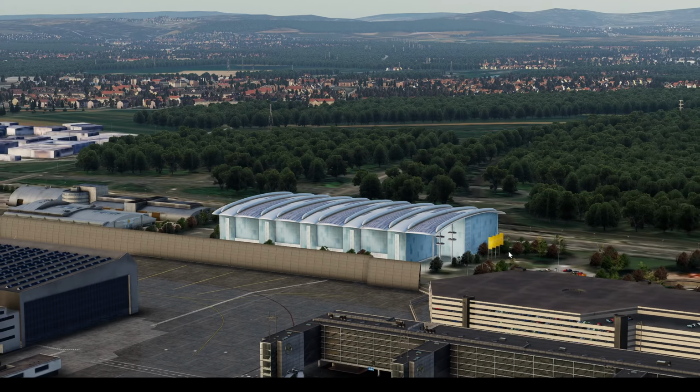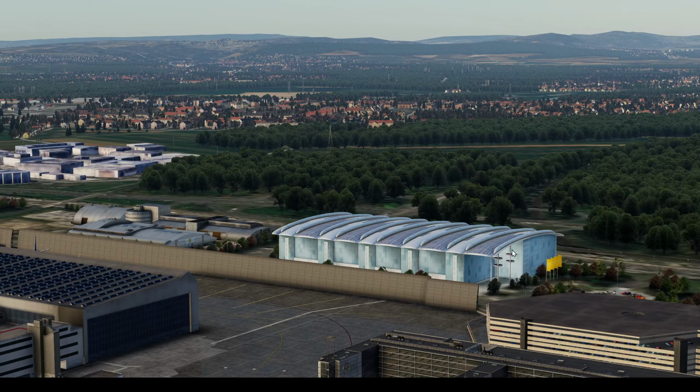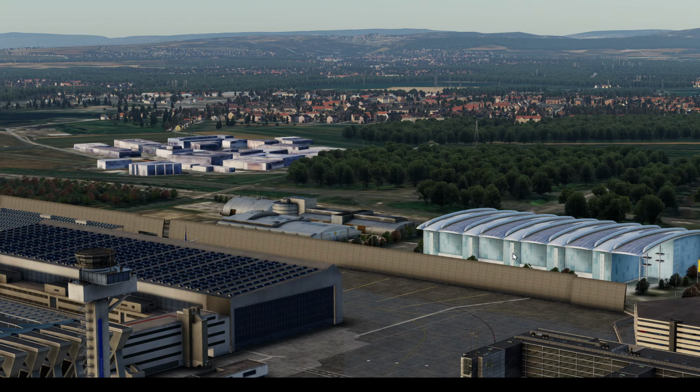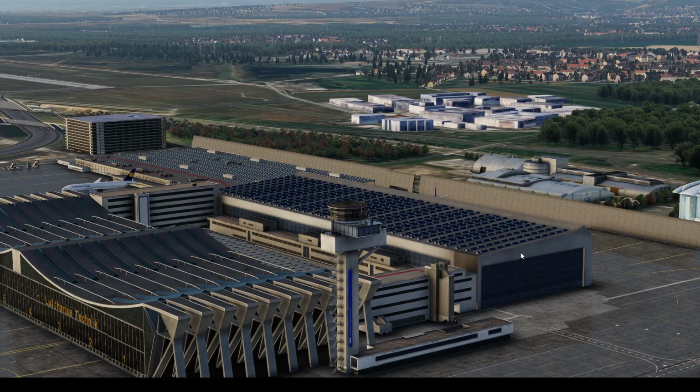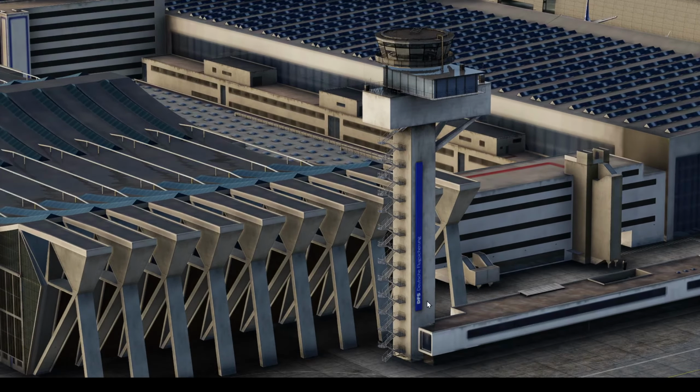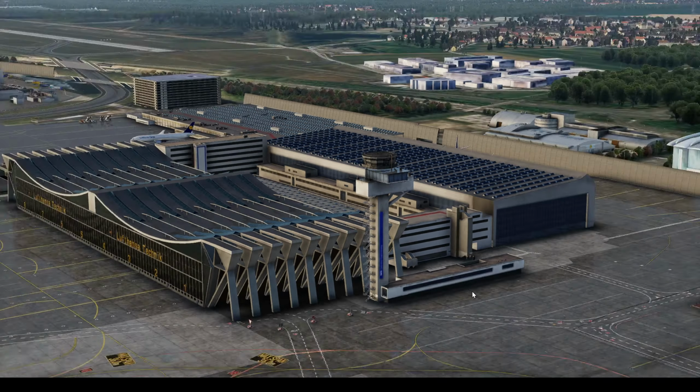This is all photorealistic, so Aviotek have spent an awful long time texturing and making sure they've got the right photo textures for everything. That on the tower there, that blue on the tower. Look at that, and look at that ladder, that step. It's a long climb up to that tower. You'd think they'd have a lift in there.